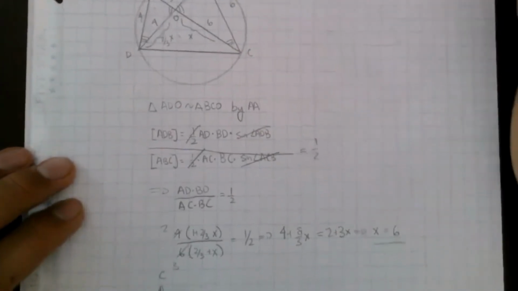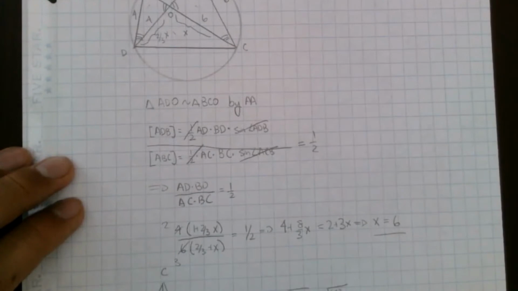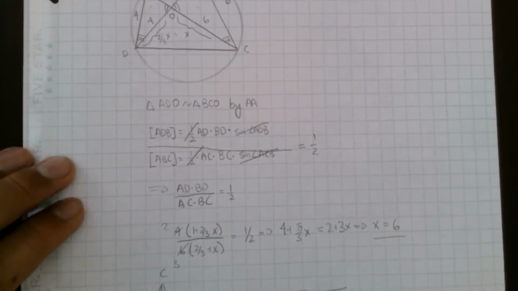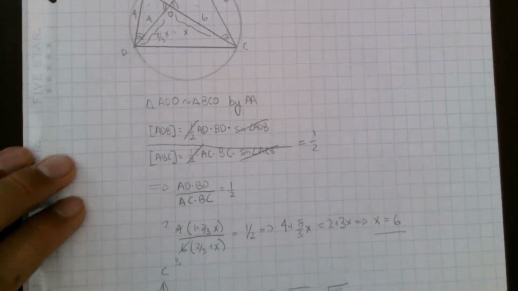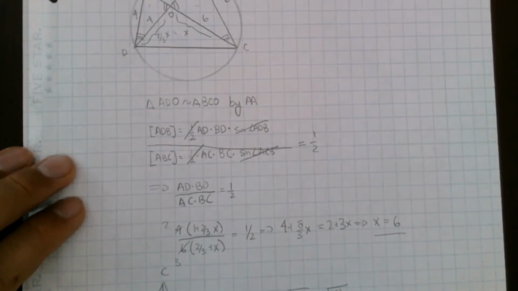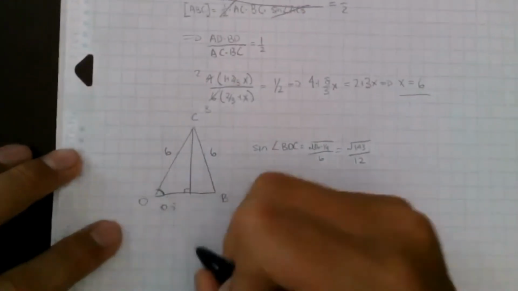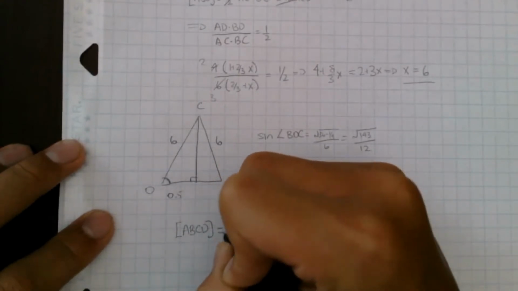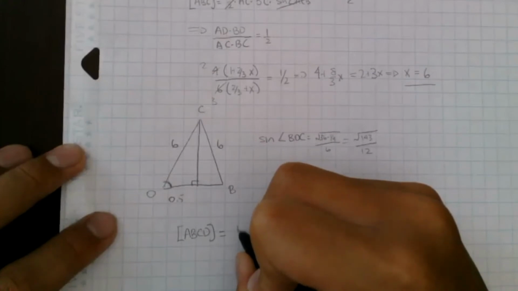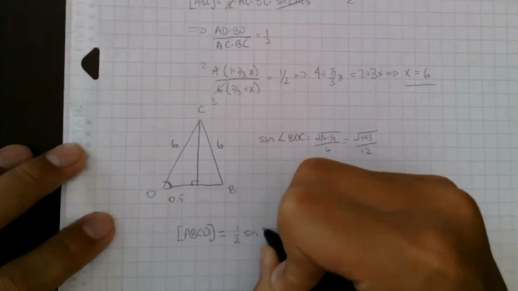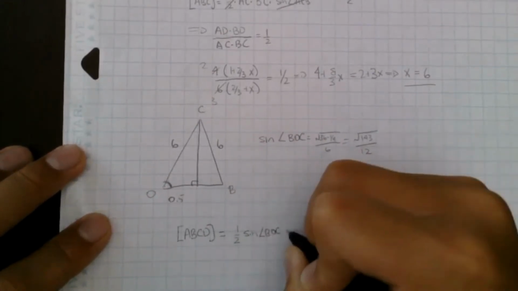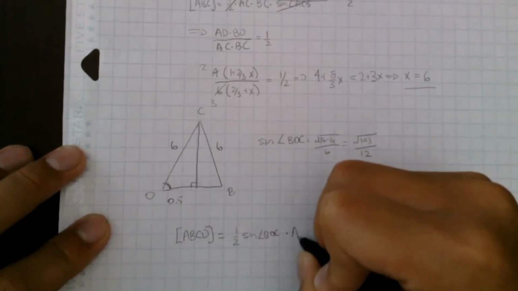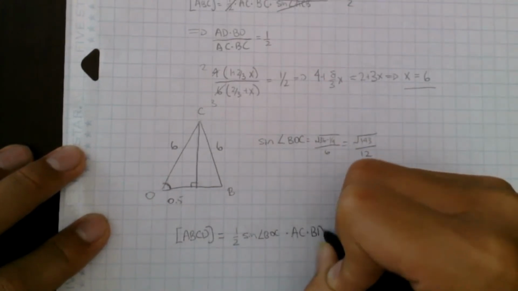But when we're doing that, we can use the fact that sine of BOC is equal to sine of AOB is equal to sine of AOD is equal to sine of COD, and then if we write all the areas out, we get that the entire thing, or ABCD, is equal to 1/2 times sine of angle BOC times AC times BD.